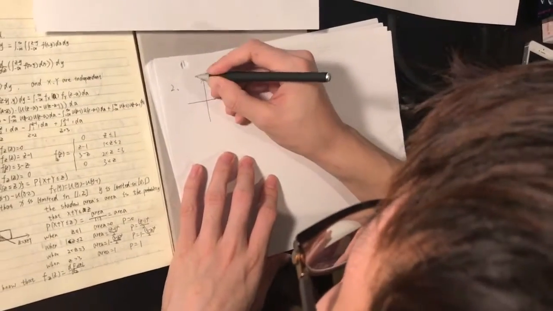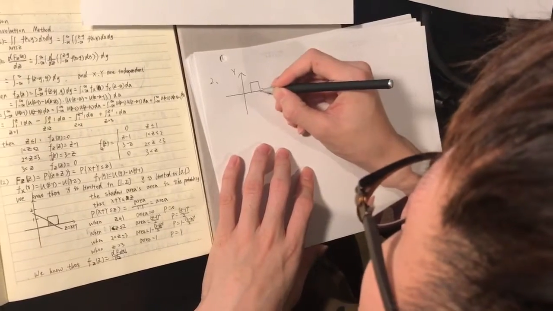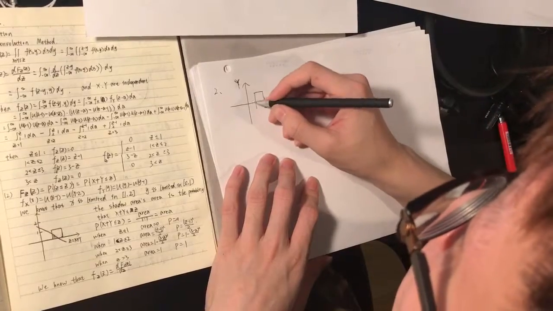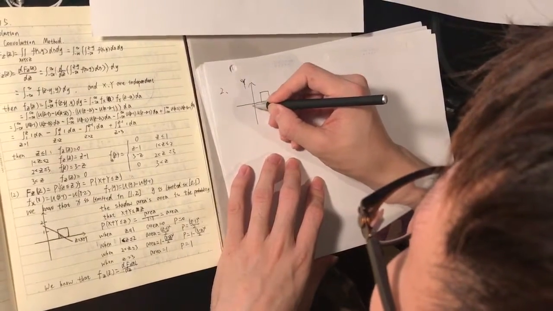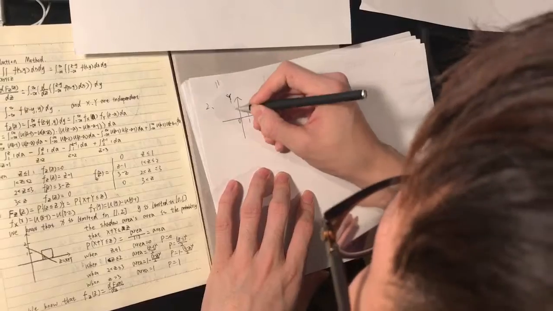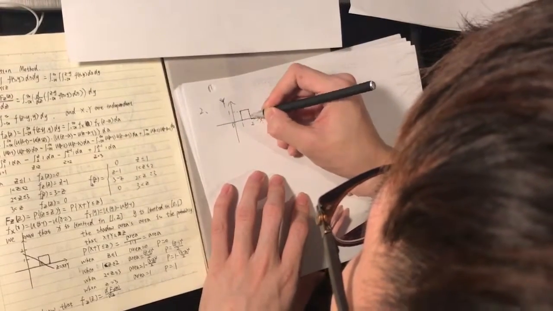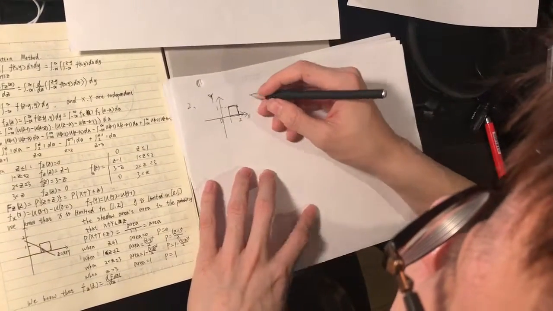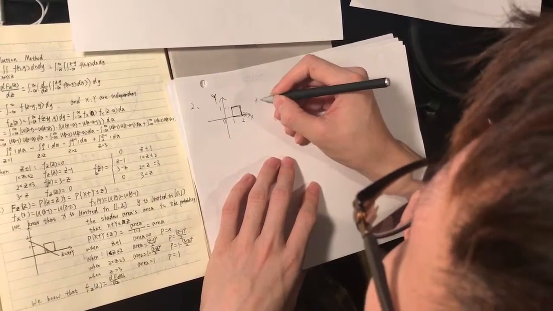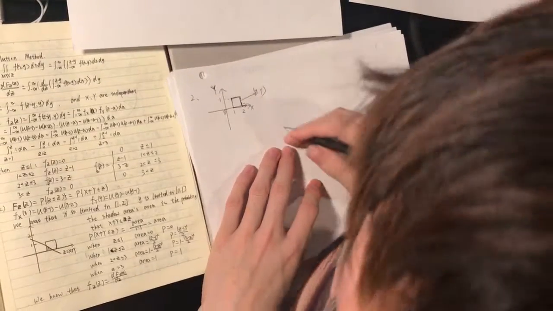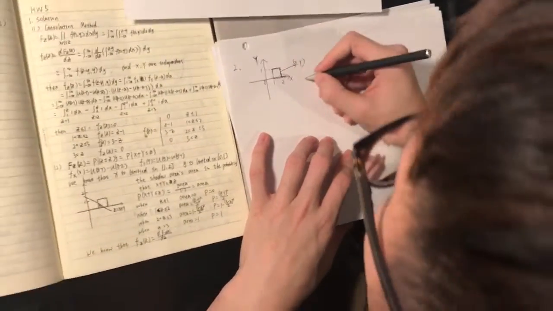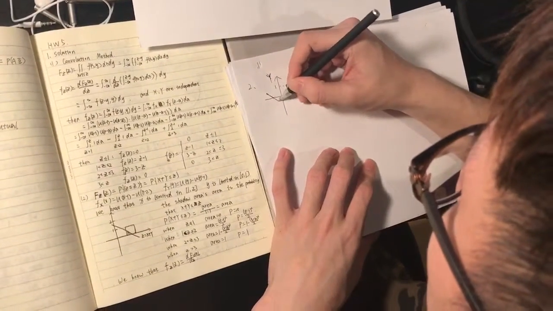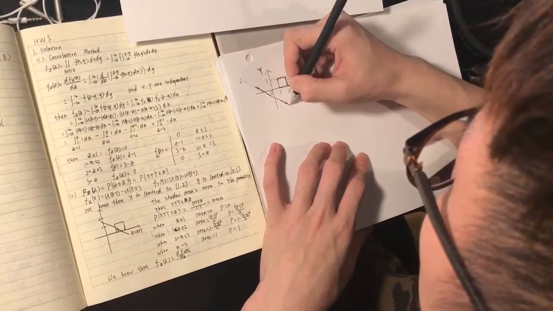We know x is from 1 to 2, y is from 0 to 1, so this square area is the interval of x and y. And now z is equal to x plus y, and it's a line like this.